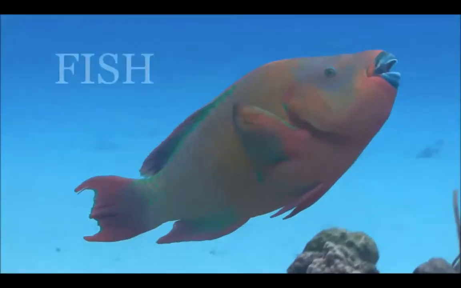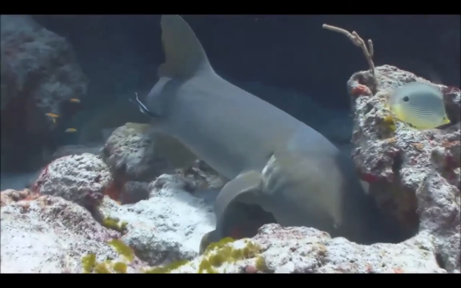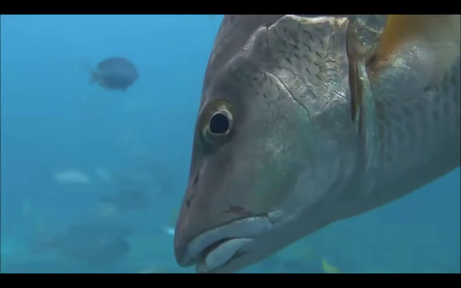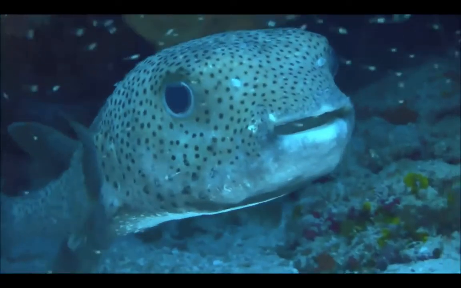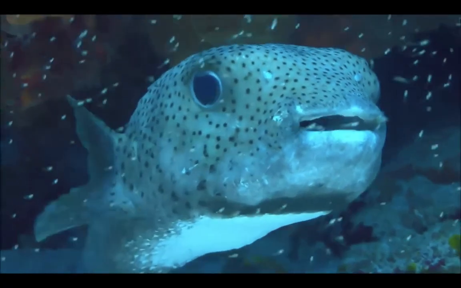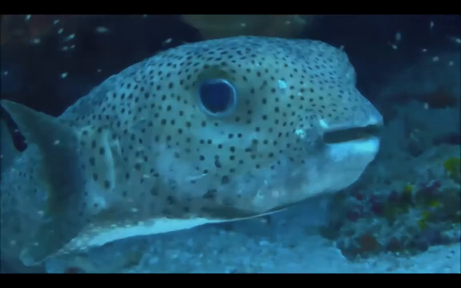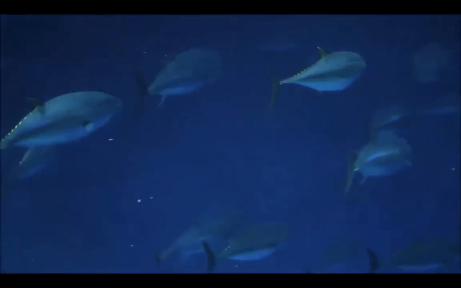Let's look at the characteristics that make an animal a fish. Fish live in the water, and they can breathe underwater. They use gills, not lungs, to get oxygen from the water around them. Fish have scales and fins. They are cold-blooded, which means that they cannot control their own body temperature, which changes based on the temperature of the environment around them. Most fish also lay eggs.